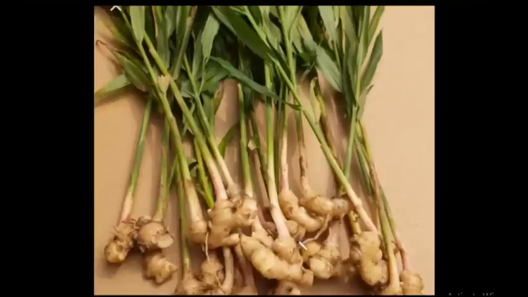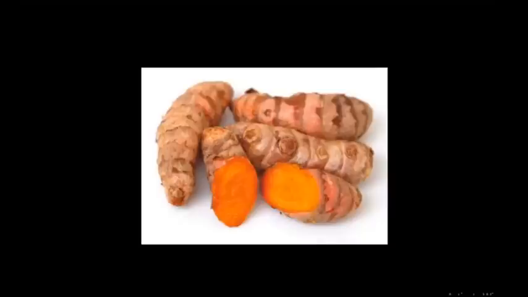Now, there is a similar type of crop to this particular specimen that we are talking about, and that rhizome is called turmeric. Now, this is what turmeric looks like. You can see. Now, if you look at this particular species here, this particular one is called turmeric.